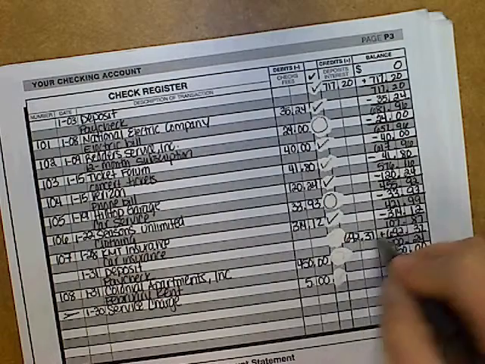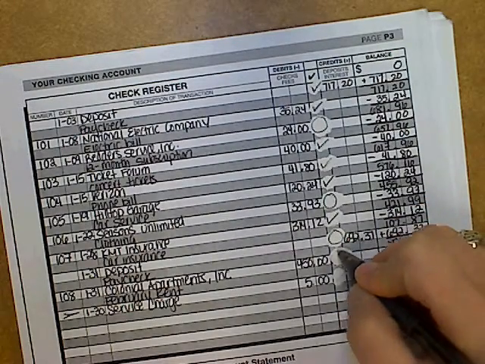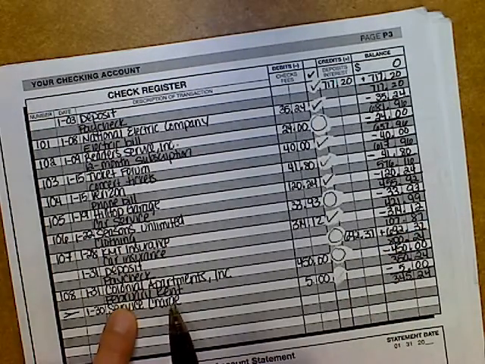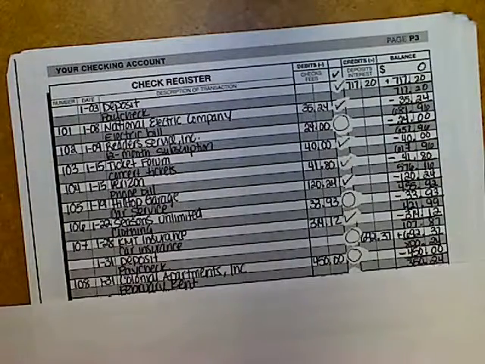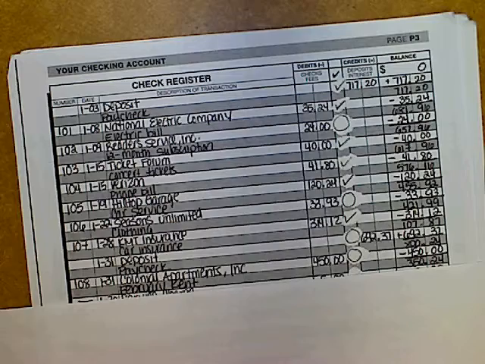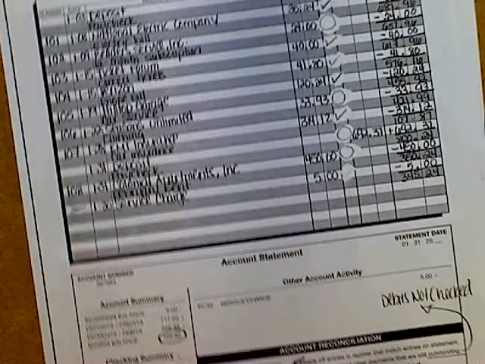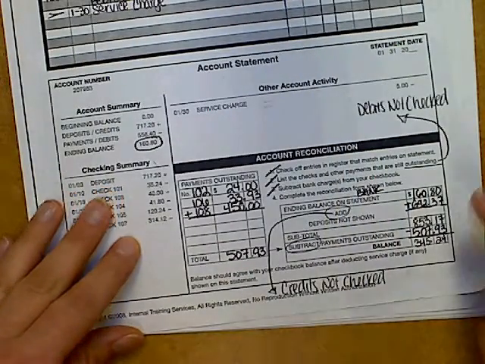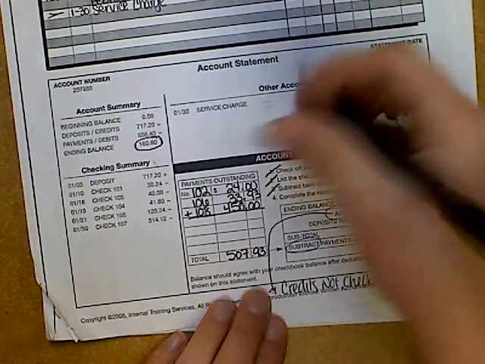Now notice that I skipped check 102 for $24. I'm going to put a big circle around that. That is known as an outstanding check. That means that the bank has no clue that you wrote that check because the person or the company you wrote it to has not yet cashed it. So we're going to leave that one open. The next one is check 104 for $41.80. I'm going to come back up here and put a check mark on it.